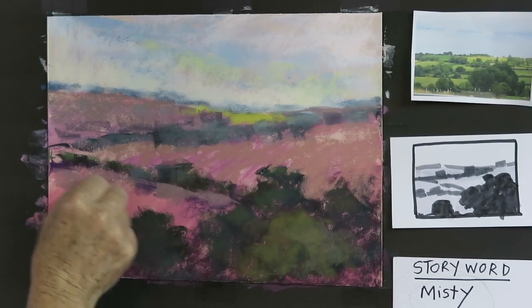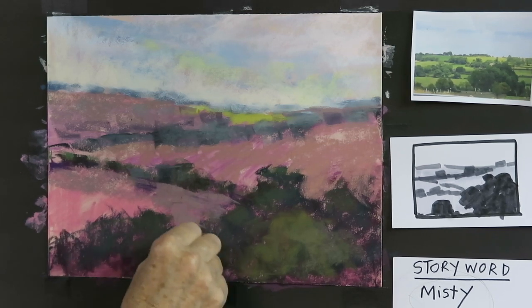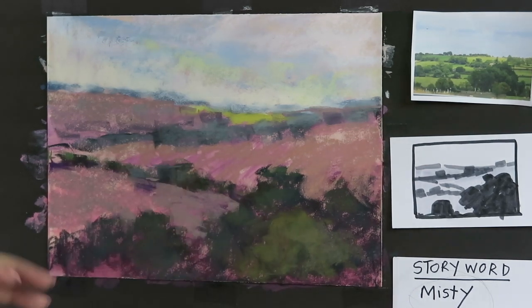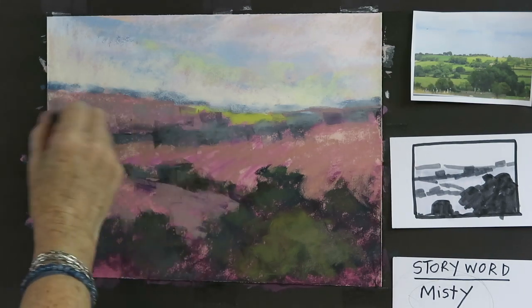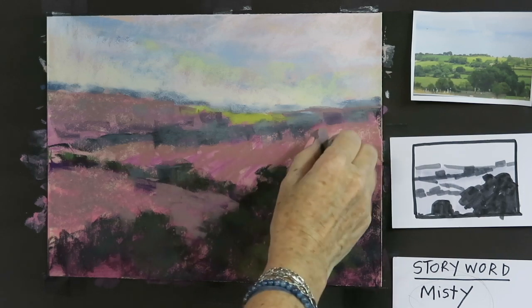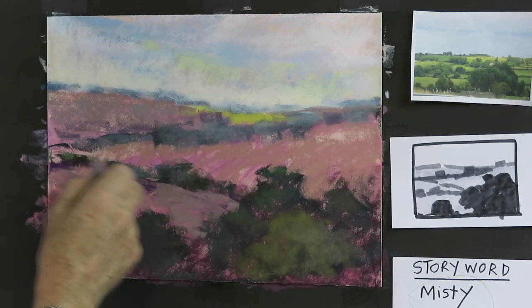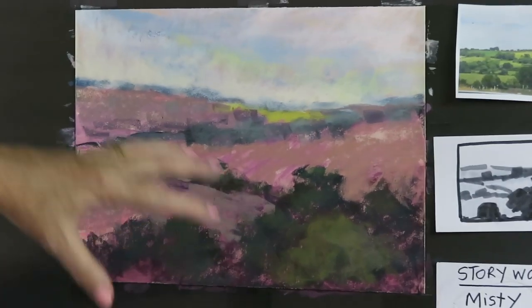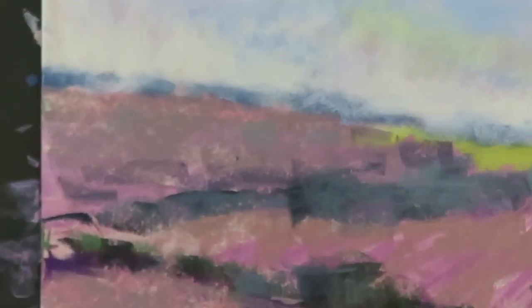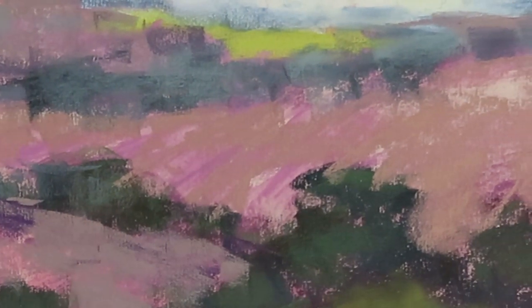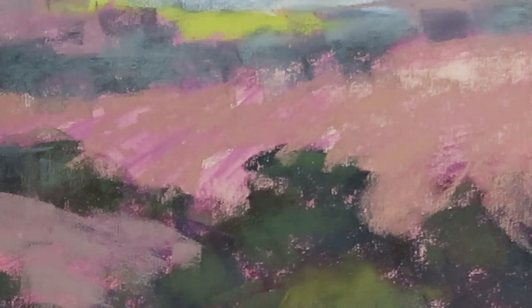Now, one thing I want you to notice, I'm going to point it out to you in just a second, is that as I'm applying the pastel, I am changing the direction of my marks to help describe the lay of the land. So in the distance, I went side to side. In this middle ground, I went from top to bottom, pulling it down towards the bottom. On this foreground field, I went from side to side, pulling it towards the tree. So I have change in direction of my marks, which will help us feel the way these hillsides go. If I made all my marks straight across, it would look flat. So I'm using my marks to help describe the lay of the land.